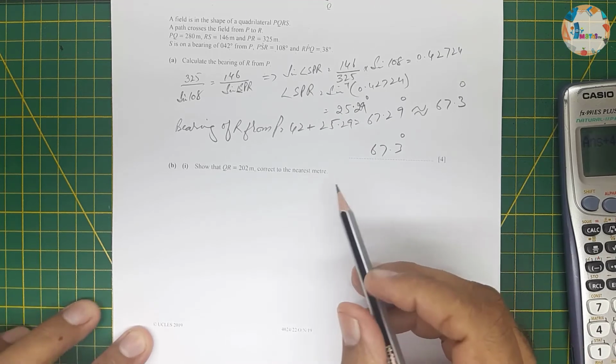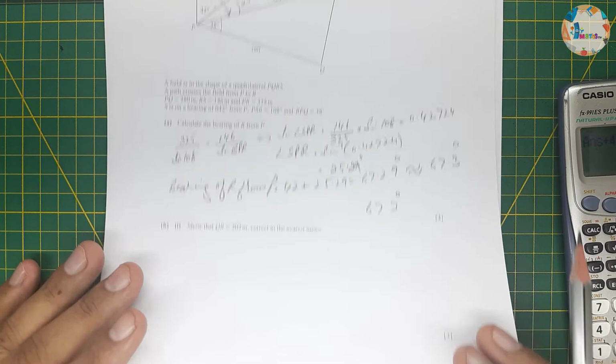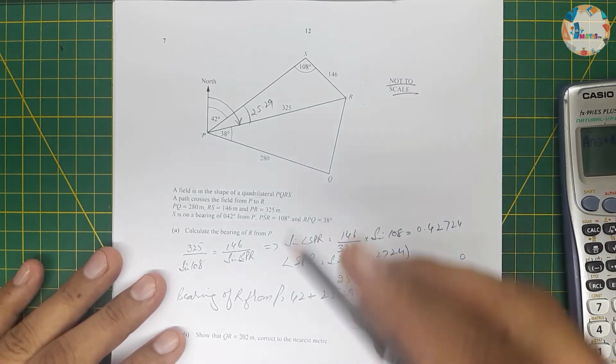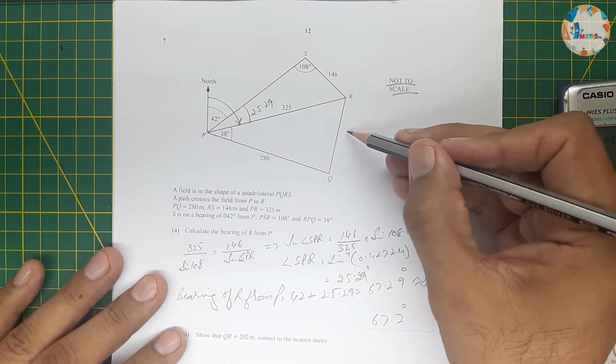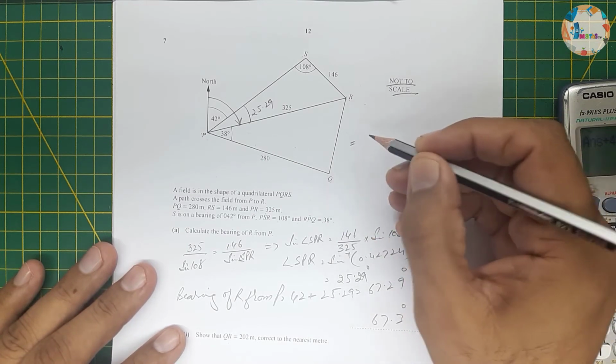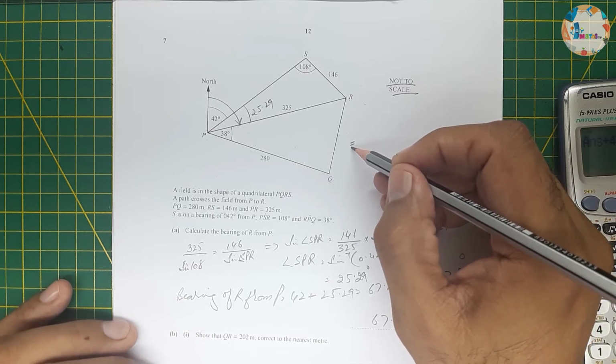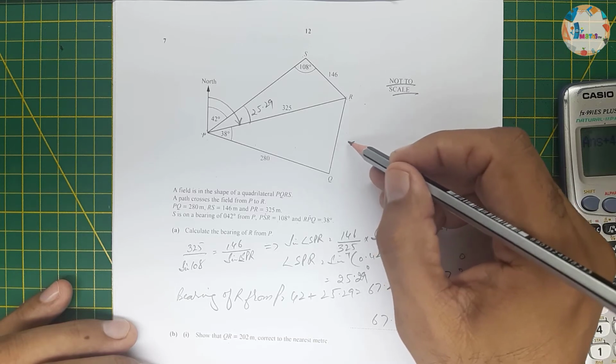Hopefully you understood this. Then show that QR is equal to 202 meters. So QR is this length, and we have to show this is 202 meters. For this one we can basically use the cosine rule.